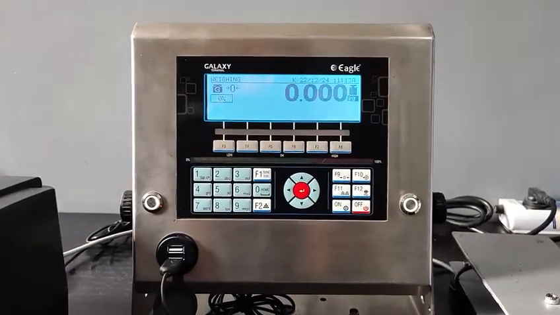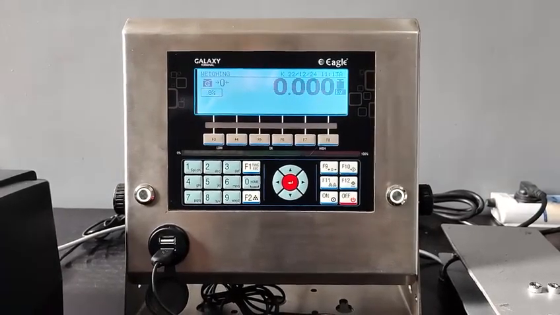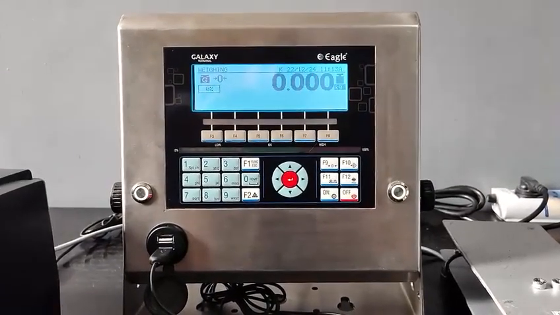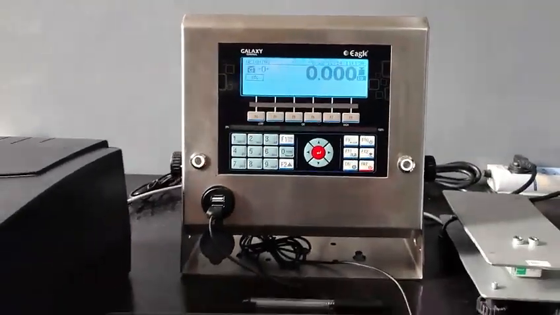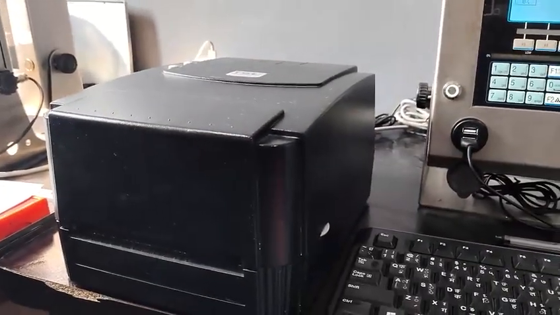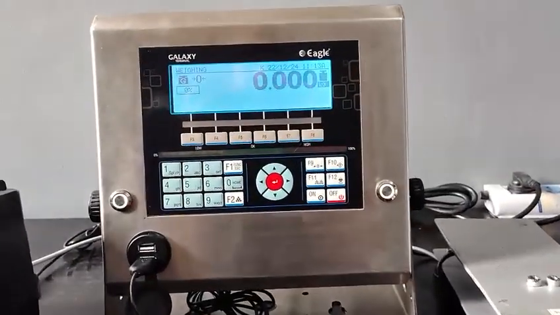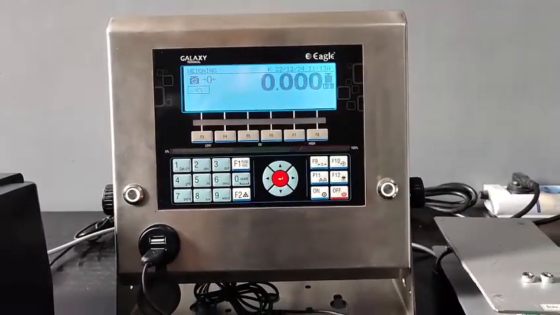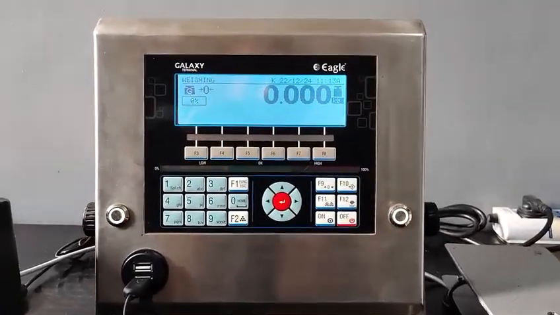Hello team, in this video we are going to see how to perform the CKW formulation function, that is check weighing formulation in additive formulation firmware. We have connected a TSC printer as well as a dot matrix printer with the Galaxy, and in the TSC printer we are getting single as well as summary report printed.